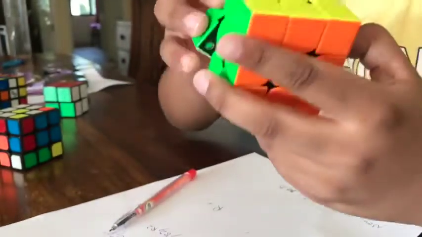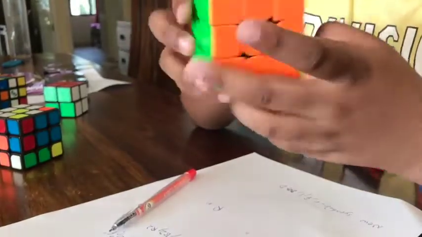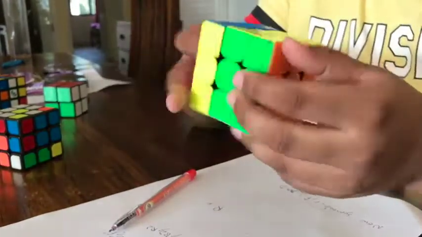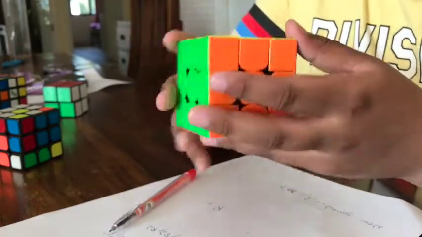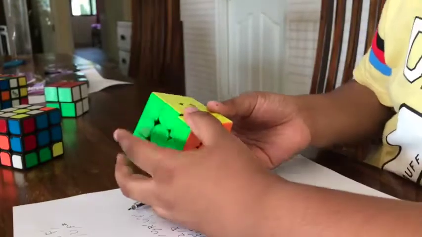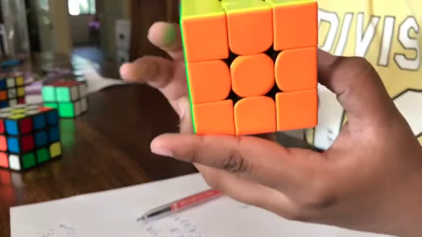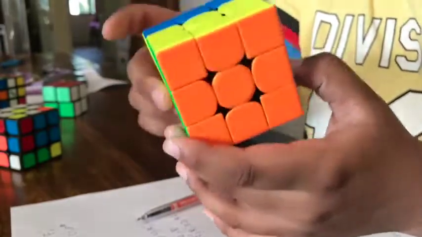Like this, B. If you're not so sure about the B movement, pretend this is the face, go to the back and do this and look back. That is a B movement. You move it to the left for a B movement. From the front, you move the back piece to the left.